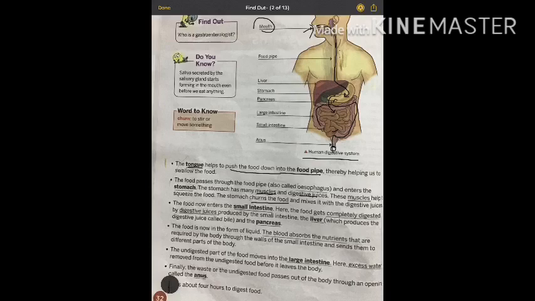The stomach is directly connected to the small intestine where the food goes, and in this part, the small intestine, the complete digestion of the food takes place. Complete digestion with the help of 3 types of juices. I will just remove this so it will be clear.